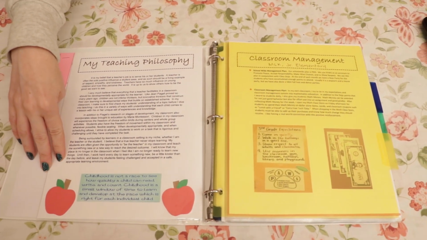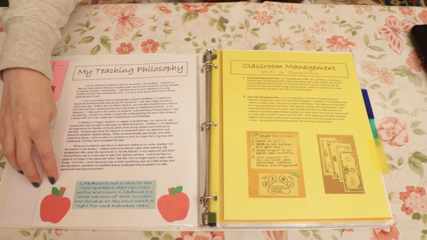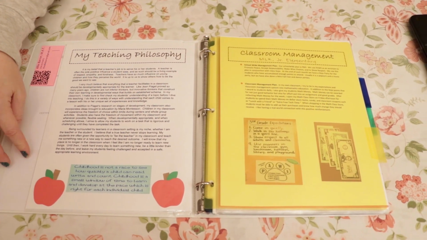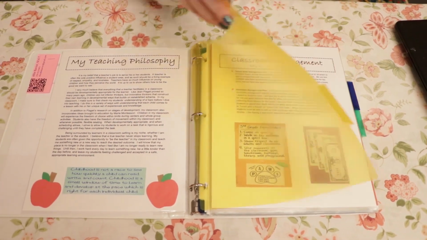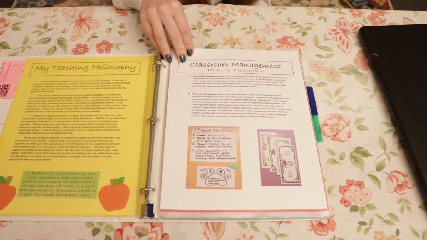I don't really know if anybody I've ever interviewed with has read my teaching philosophy. They've mostly asked questions about it. And then again, I've kept my Apple theme on this page. The next section I have is my classroom management.